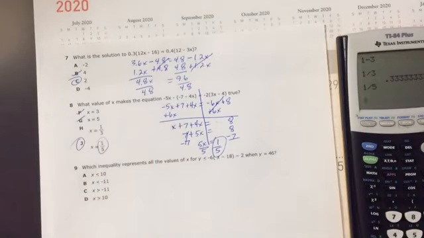Last one, guys. And it's late. It's like 9:59 here, 10 o'clock.